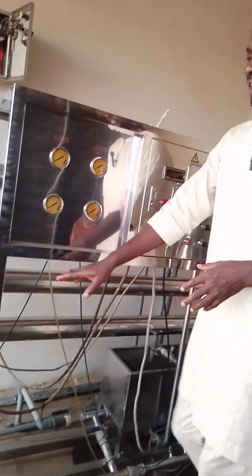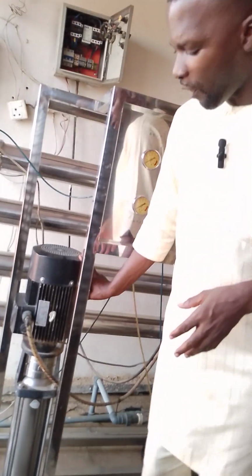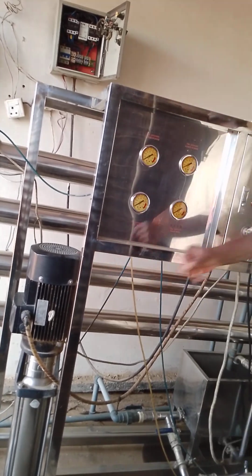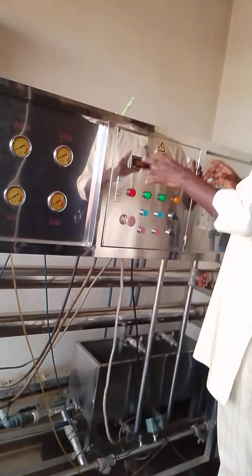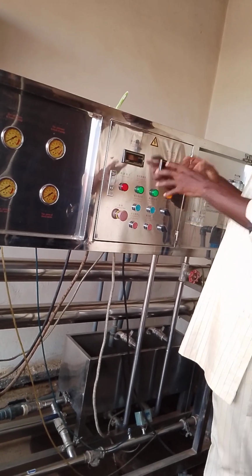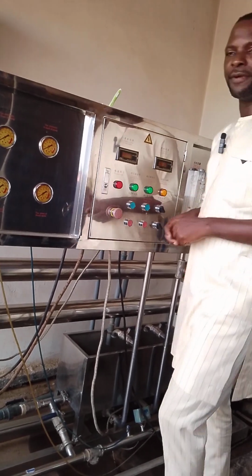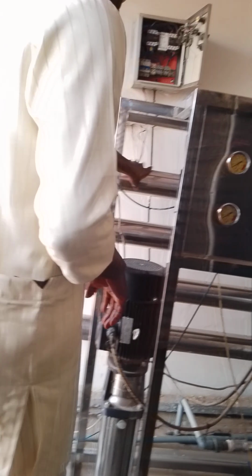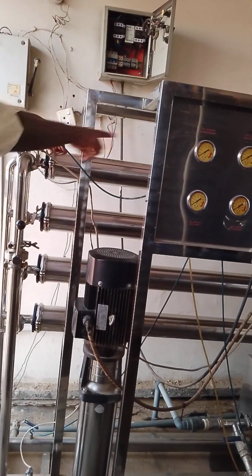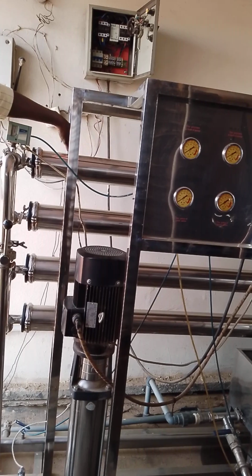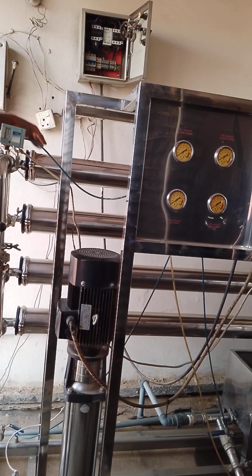The reason for this vertical pump, about 4 or 5 horsepower, is so that more volume of water can be transferred through this reverse osmosis, specifically through your membrane. This is your membrane. We have 1, 2, 3, 4, but this is a longer membrane, so each of them contains 2.